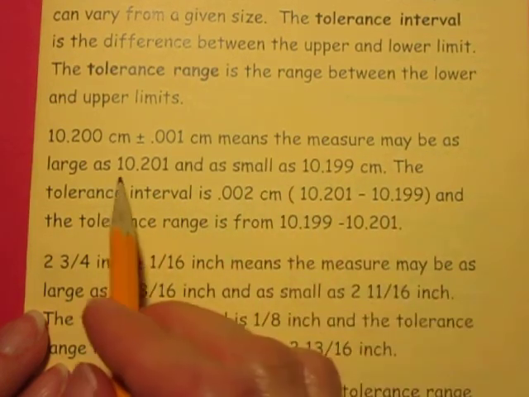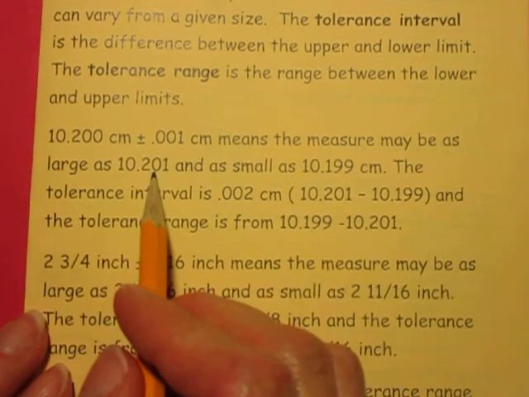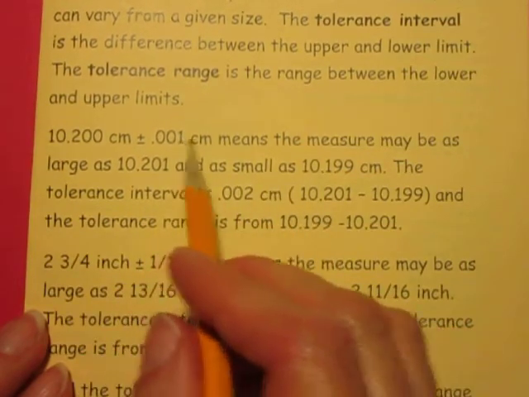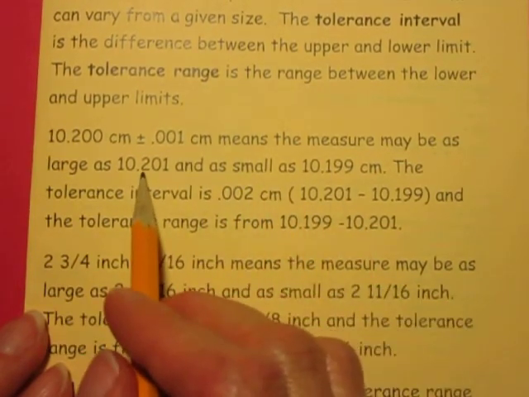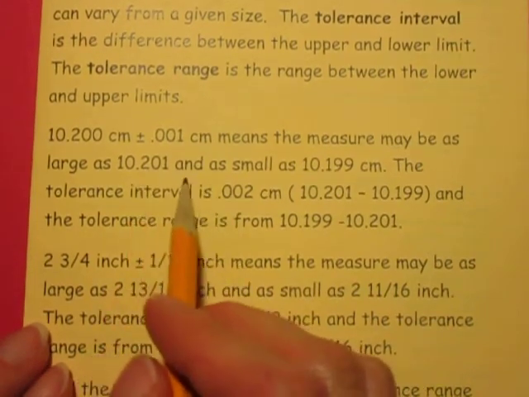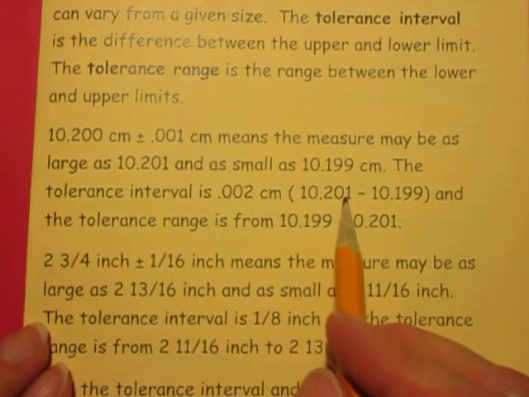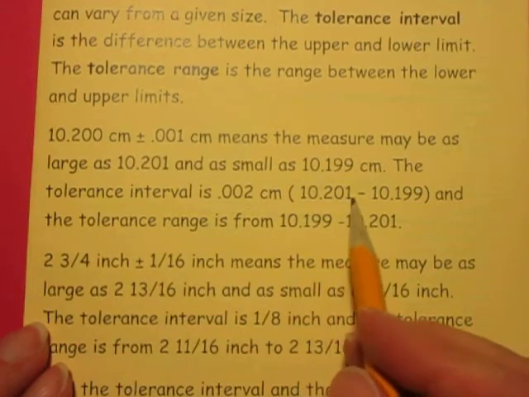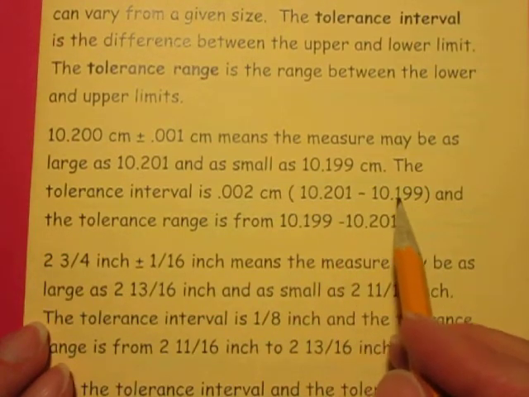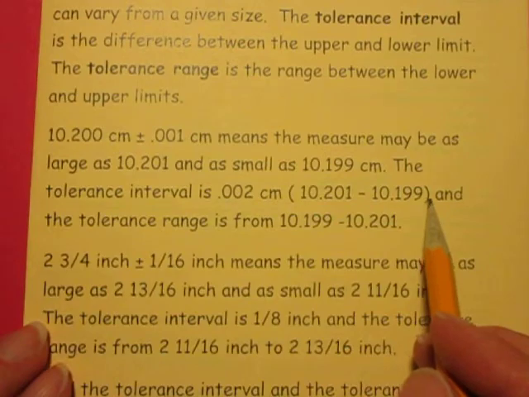Means that the measure may be as large as I can add that, or as small as I can subtract that. So I get this range, or this tolerance interval, of 10 and 201 thousandths of a centimeter, all the way up to 10 and 199 thousandths of a centimeter.